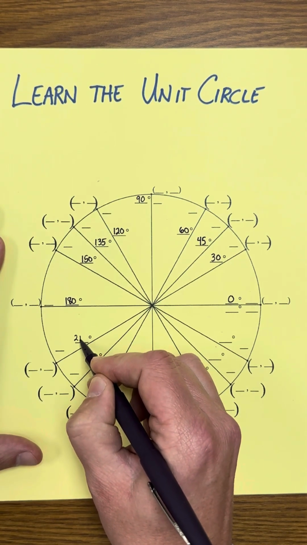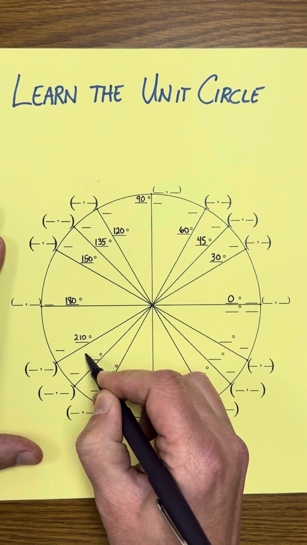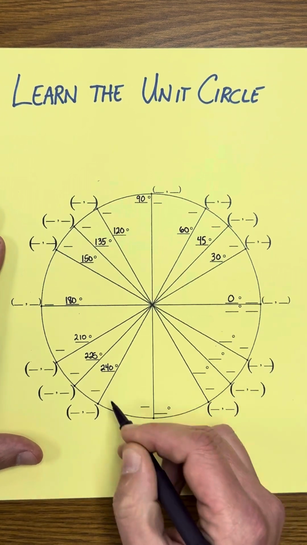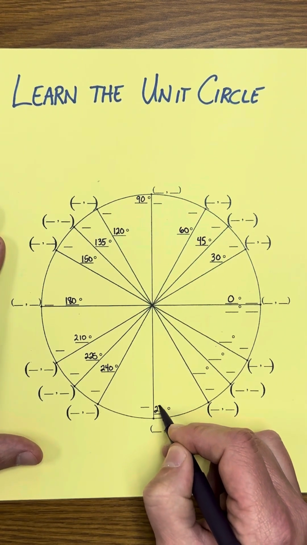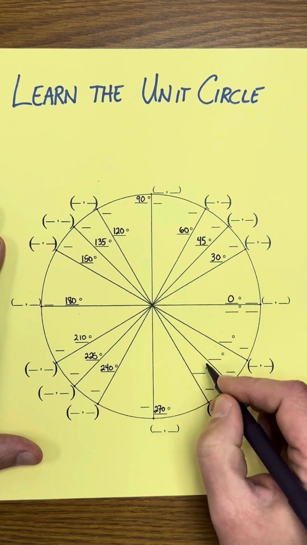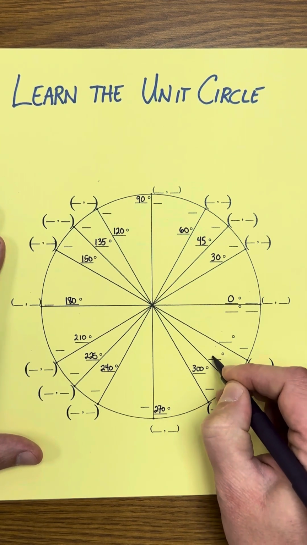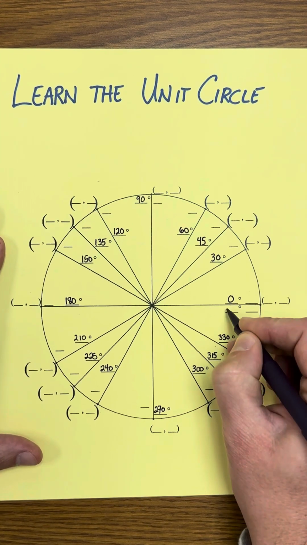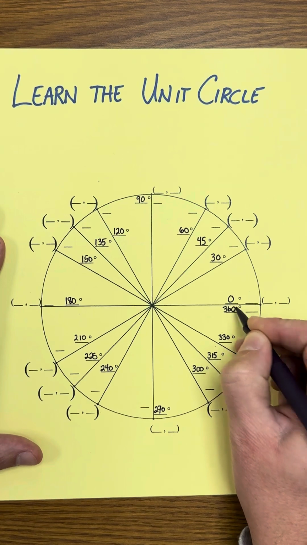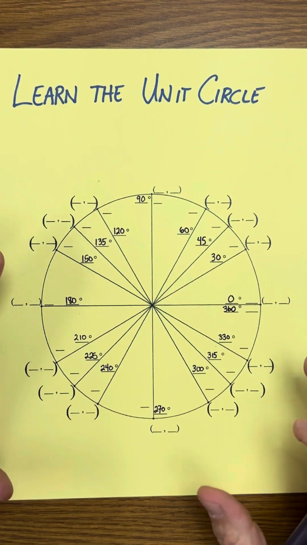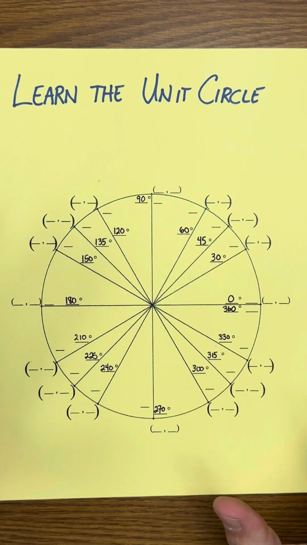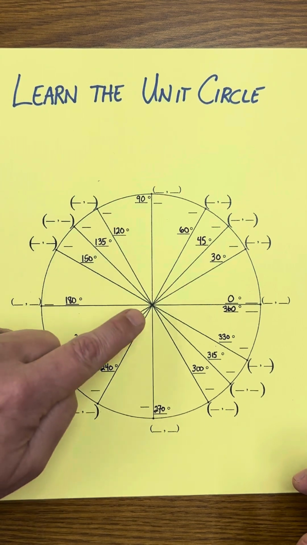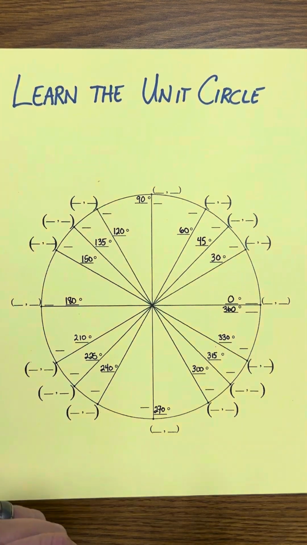30 more is 210, plus 15, 225, plus 15, 240, plus another 30, 270. Another 30 gets us to 300. Then we got 315, 330, and we end at a full circle, 360 degrees. You need to know those angles, know exactly where they are. So if your teacher tells you 150 degrees, you know right away where 150 degrees is on the unit circle.